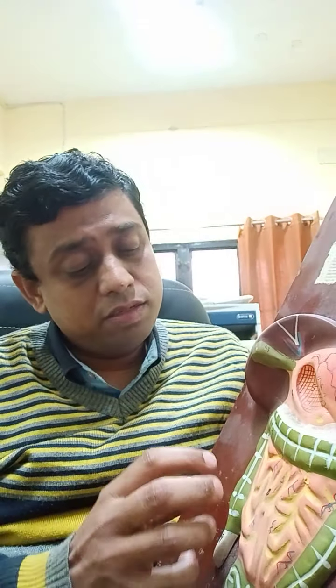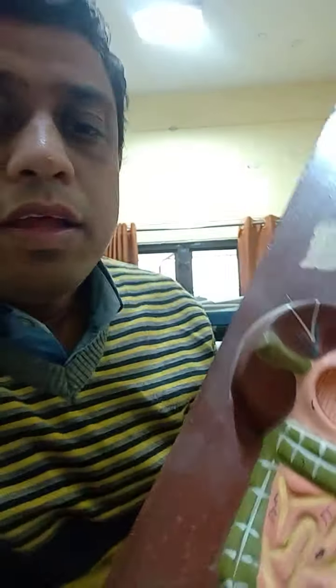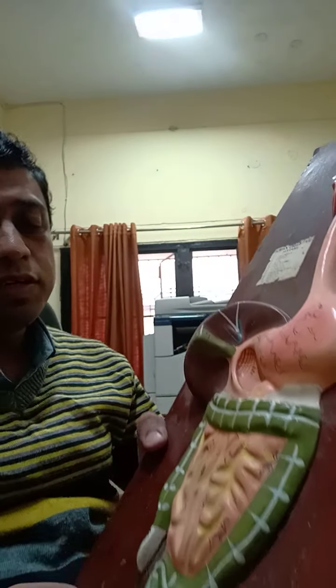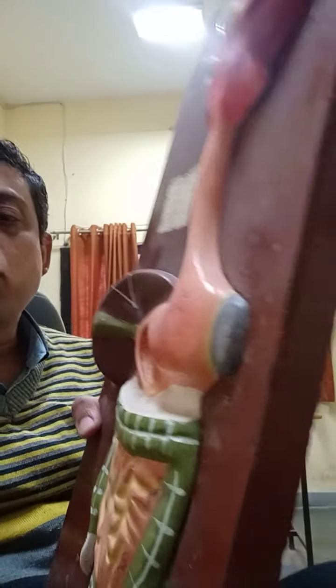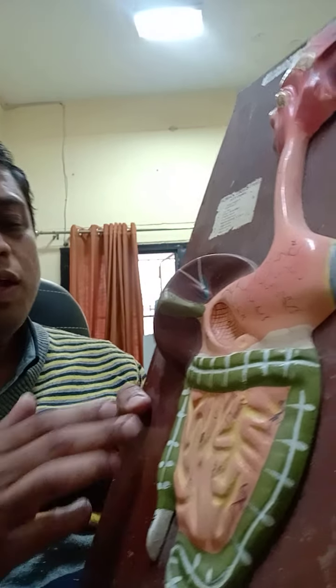All these bands are situated in the ascending colon. The ascending colon is a retroperitoneal structure and it is fixed, and there is a paracolic gutter situated just lateral to it.